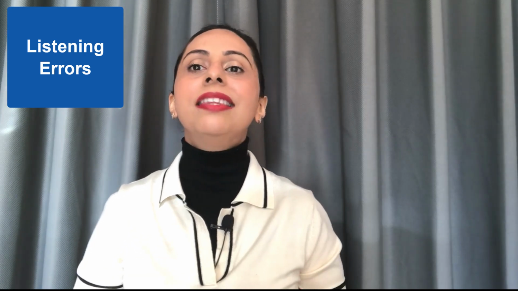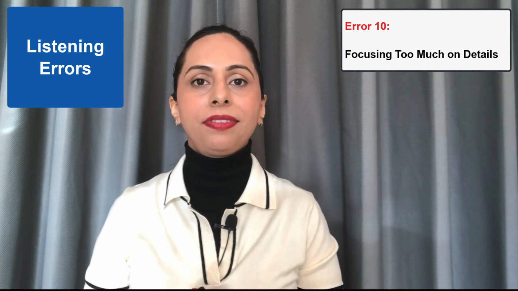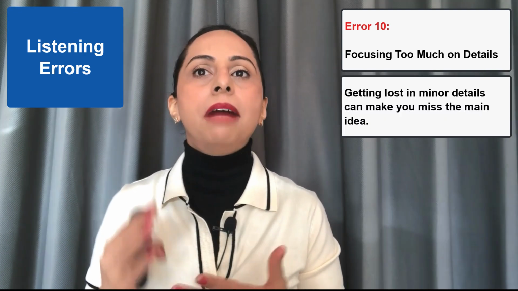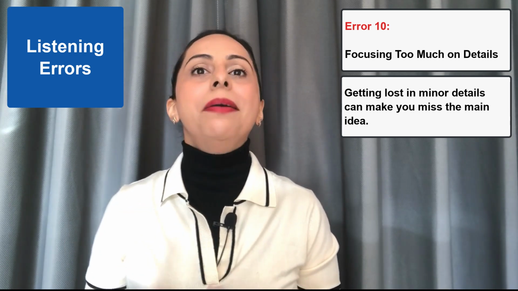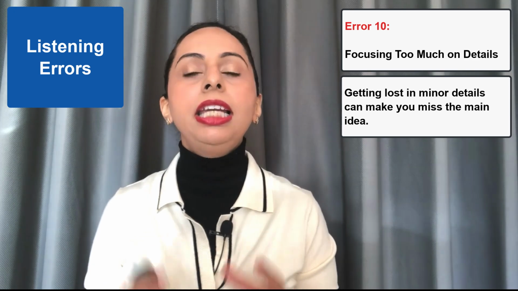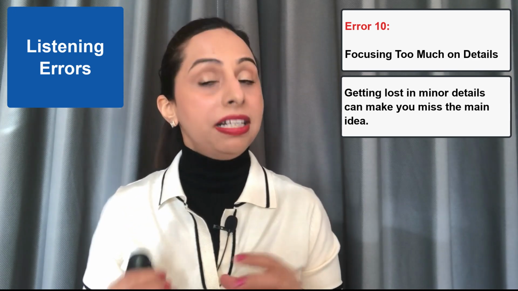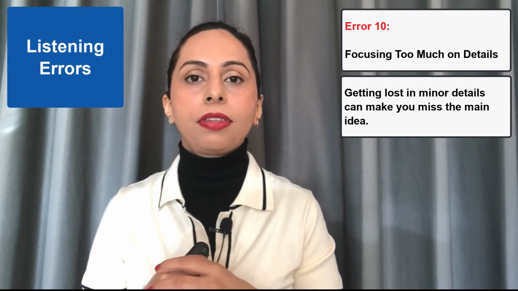Now let's look at the last but not the least. Focusing too much on details. Getting lost in minor details can make you miss the main idea. Many candidates believe that including every detail will lead to better answers, but this often leads to cluttered responses.